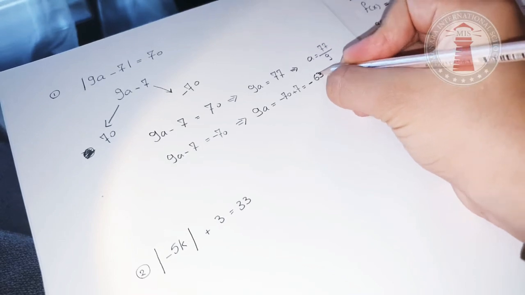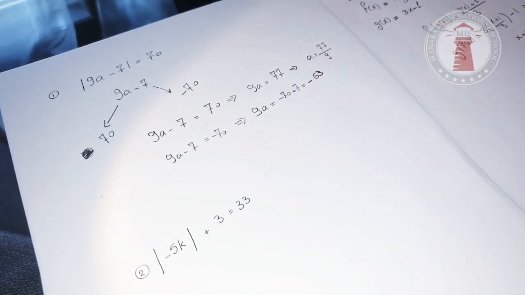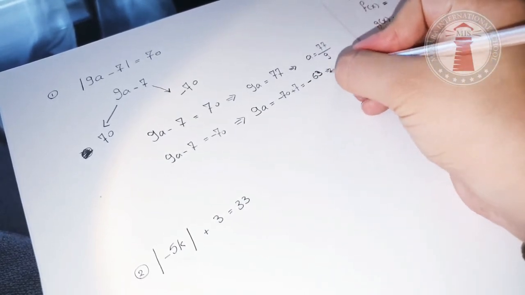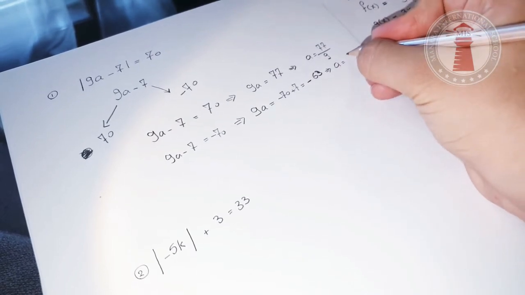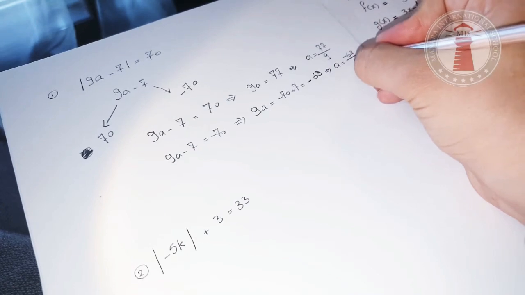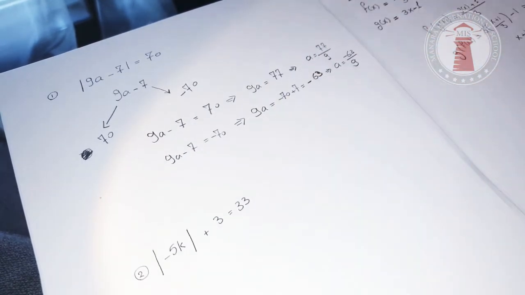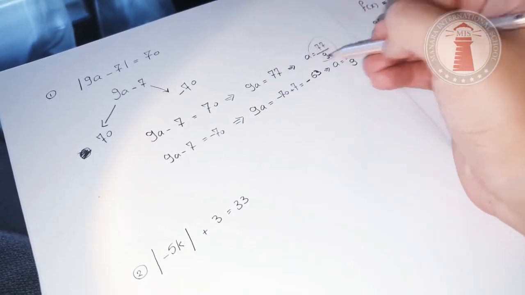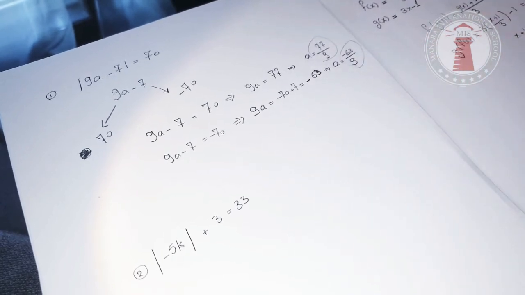Yes, sorry, we have negative 63. So this leads us to a equals negative 63 over 9, which is the coefficient of a here. So these are the two answers.